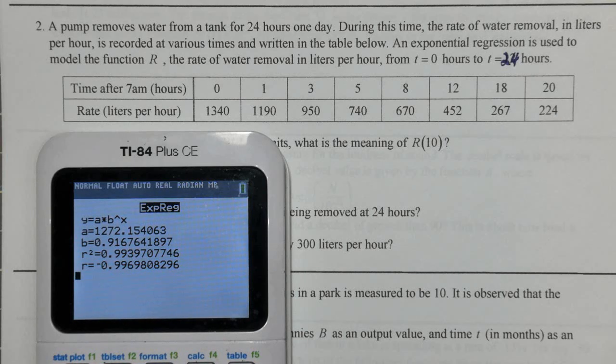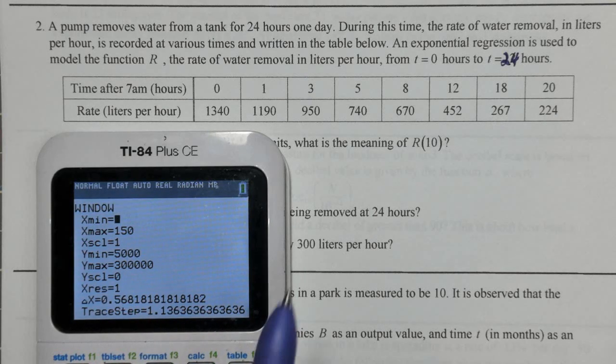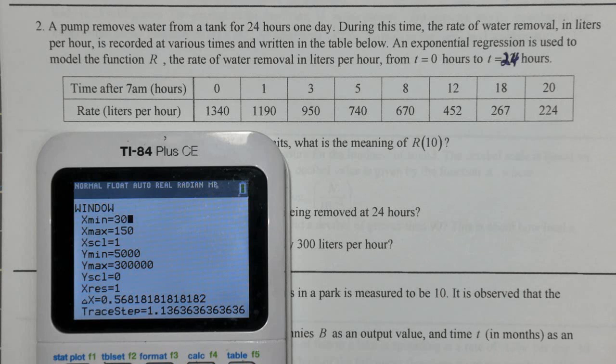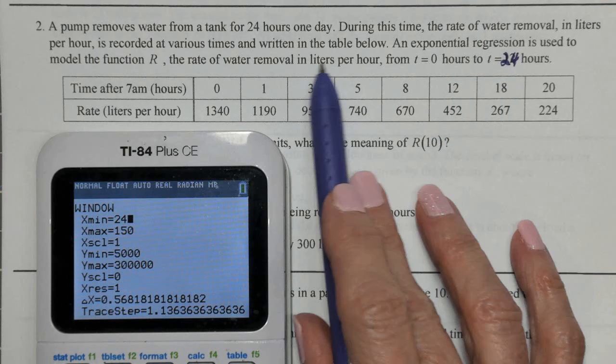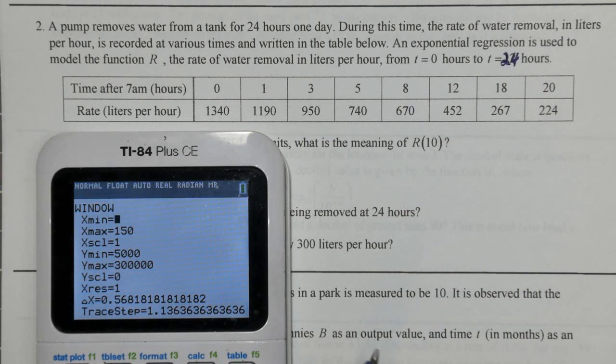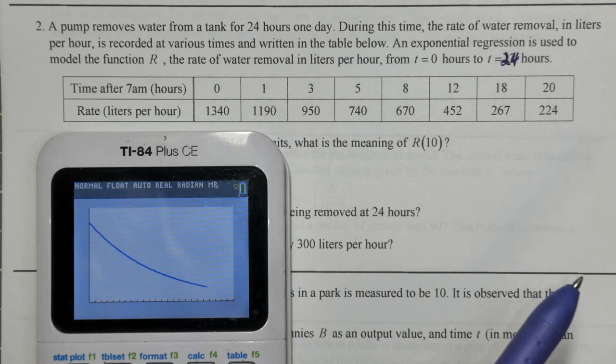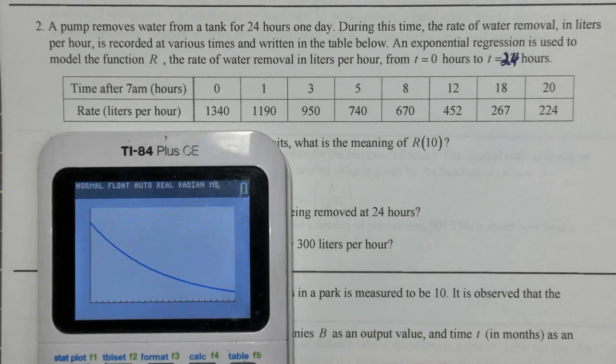All right, for a good window, I'm starting at 0 and I might go to 30. Well, actually, I could just go to 24, because this gave me a time period, so I'm going to go from 0 to 24. For my y min, I'll make it 0, and then for my y max maybe 1500. I don't need hash marks on my y axis. Okay, very good.